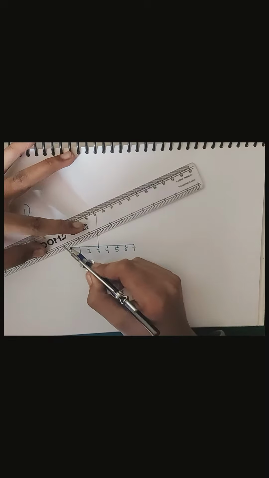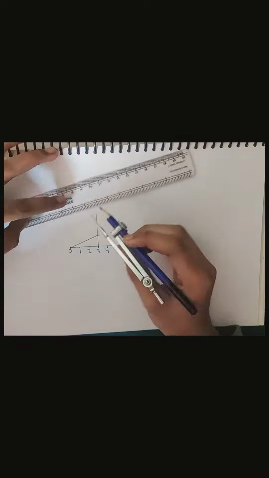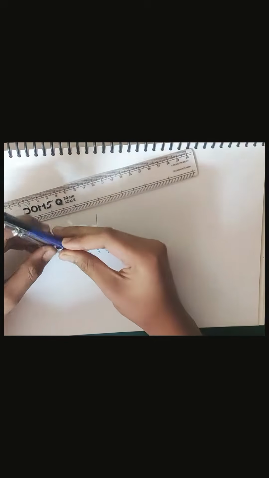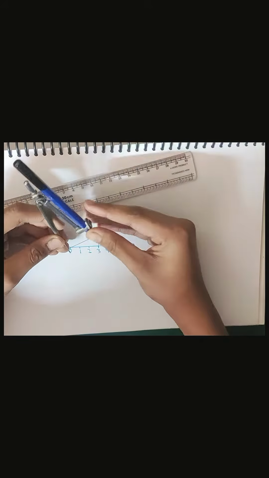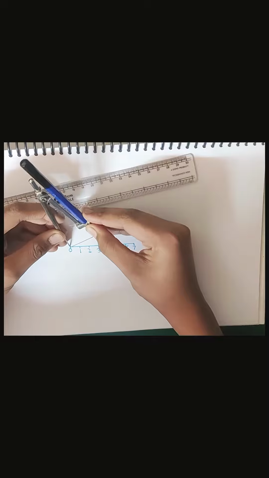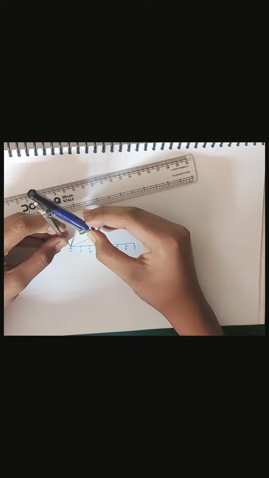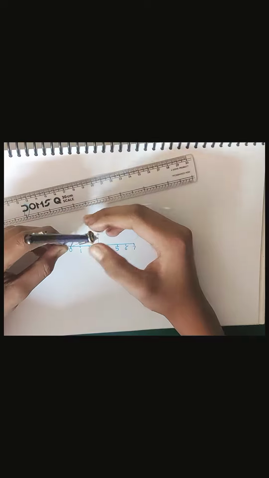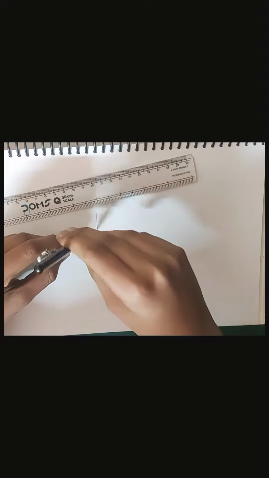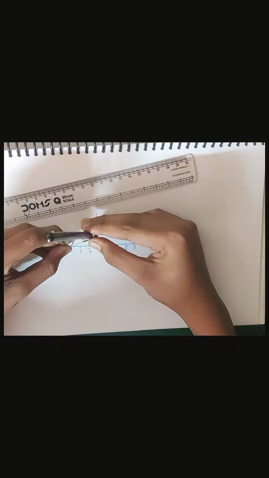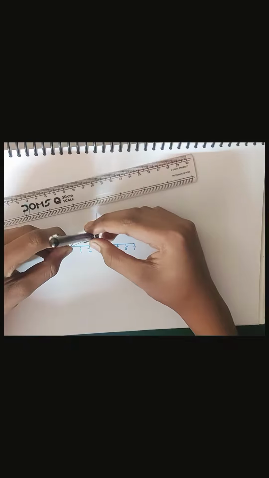So we have drawn a straight line from 0 to the mark, and then we have to put the compass on 0 to the mark. Okay, and after that we have to make a kind of sector from this, or we have to just complete it and touch the pencil to the number line.